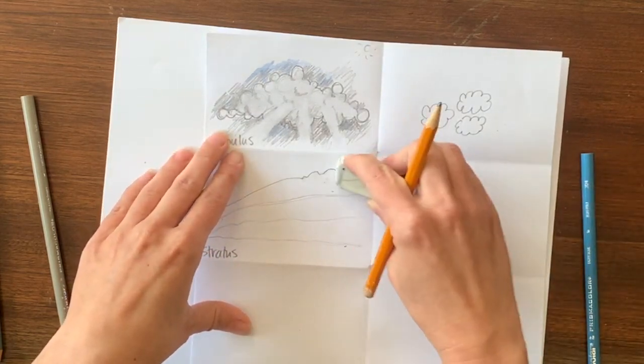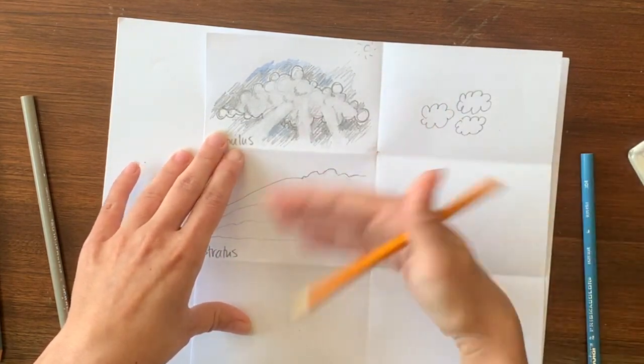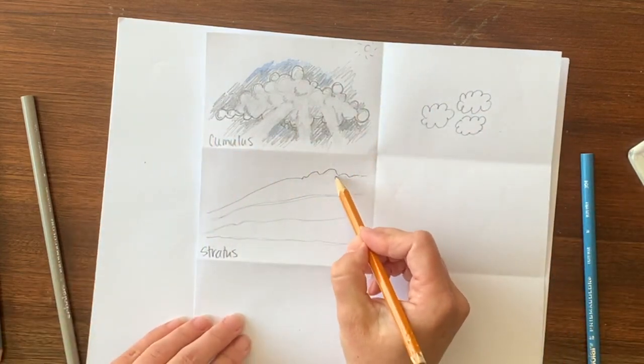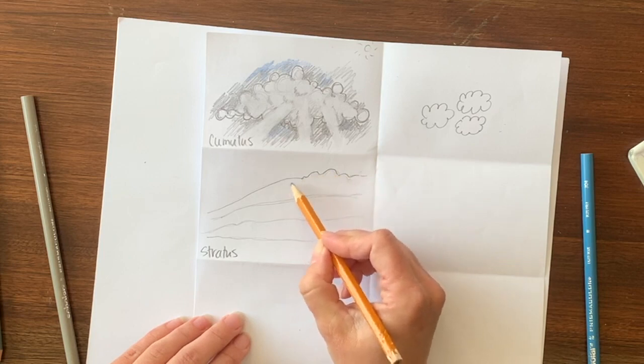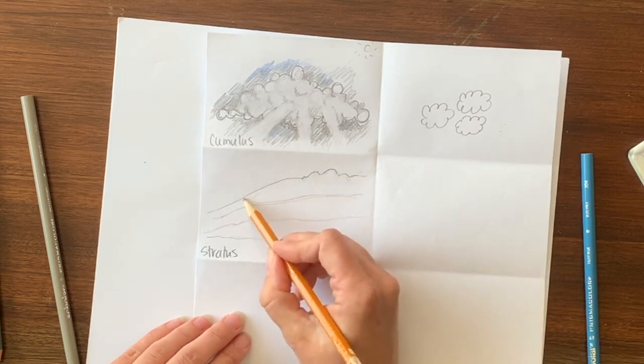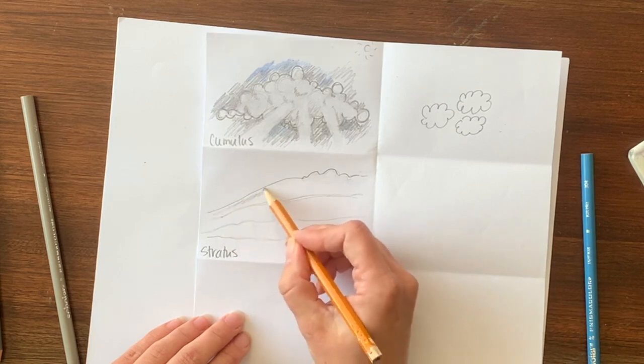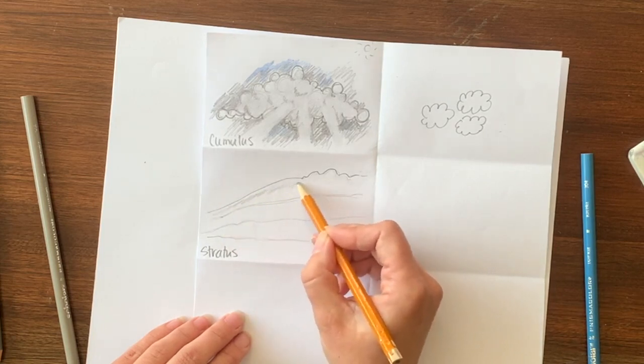For shading these, I'm thinking that the light will be again above, right? So the top part of the cloud would not have any shading, and it would maybe have just a bit. When I'm looking at the pictures of these clouds, I am seeing a bit of gray shading a little bit in the middle.